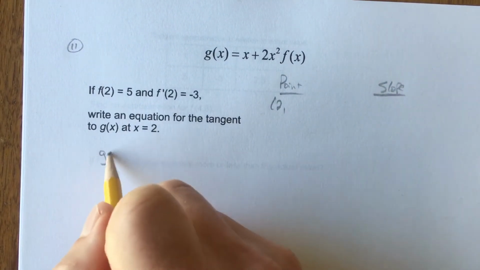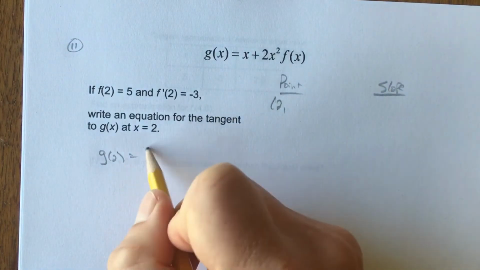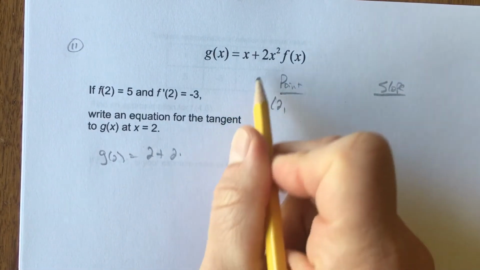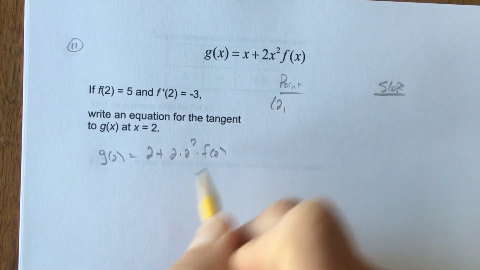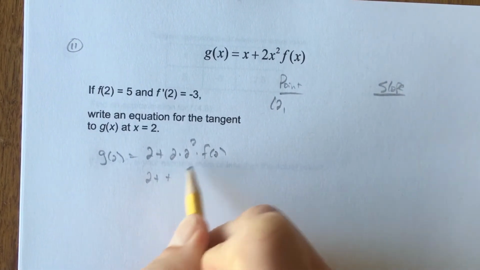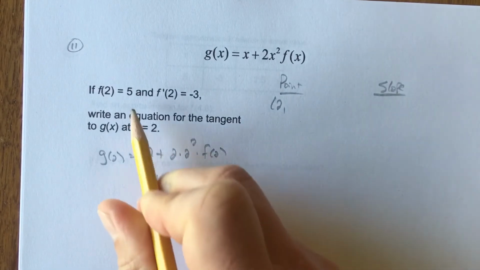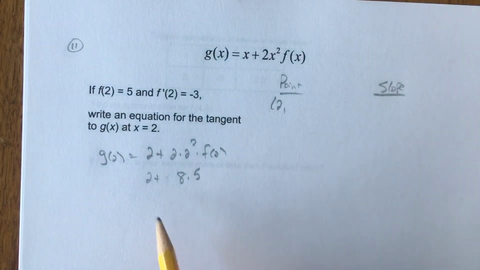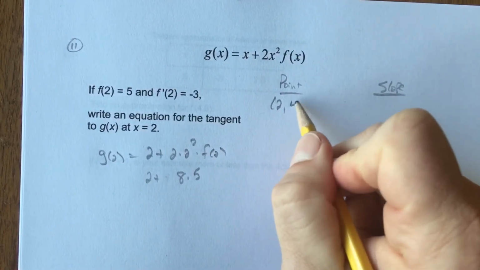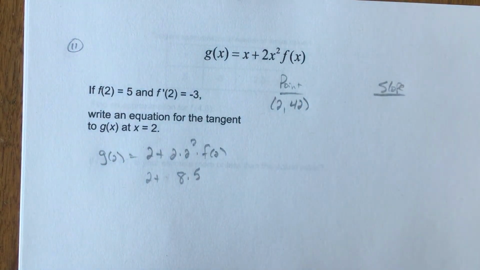So we're going to go g of 2 equals 2 plus 2 times 2 squared times f of 2. And that's going to give us 2 plus 8 times 5, and that's going to give us 42. So that's our point. Okay.